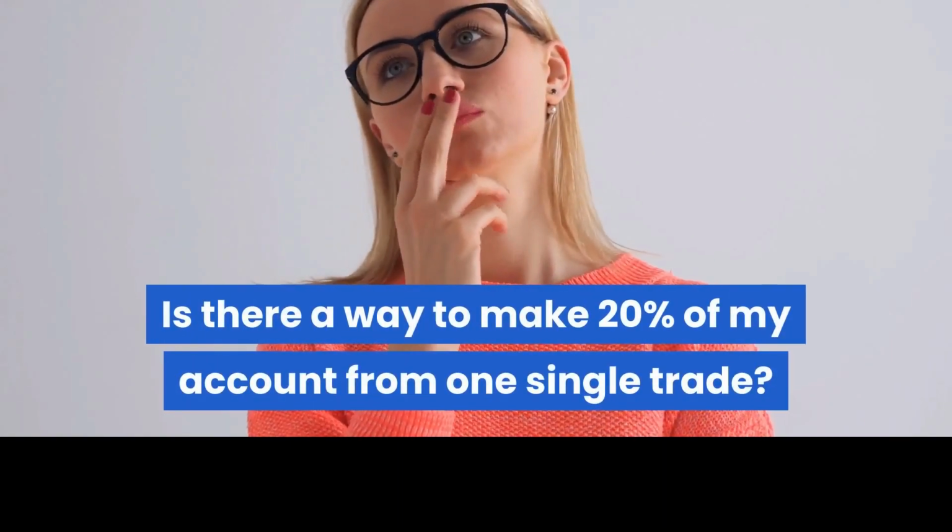Is there a way to make 20% of my account from one single trade?